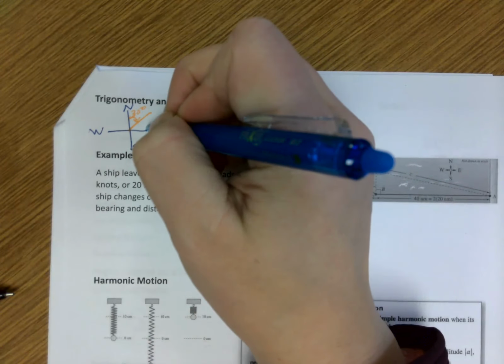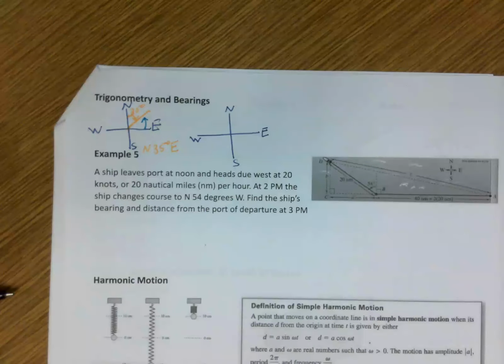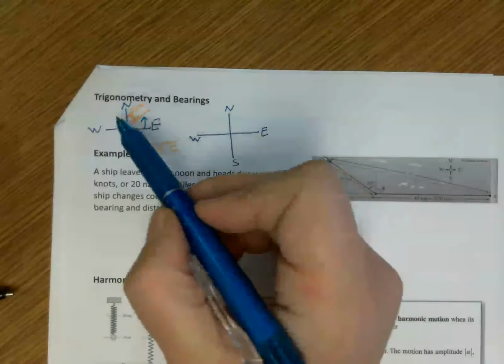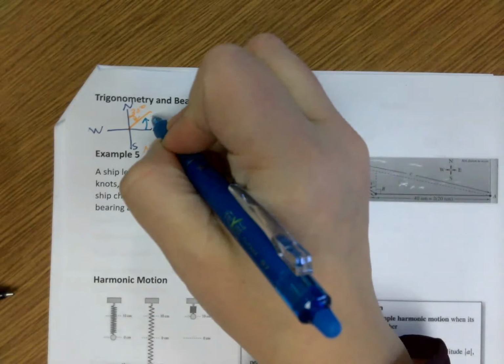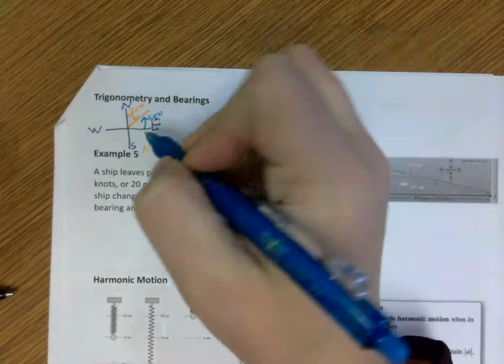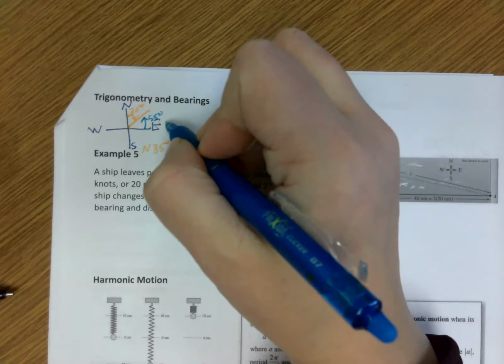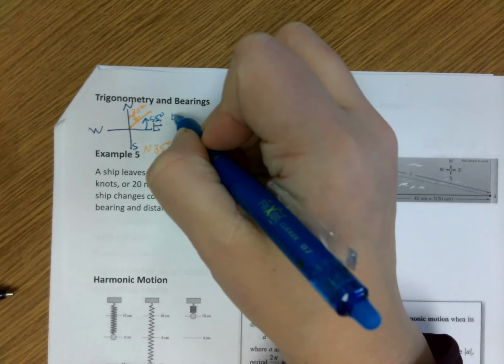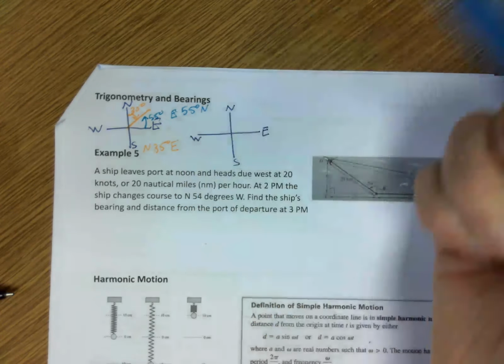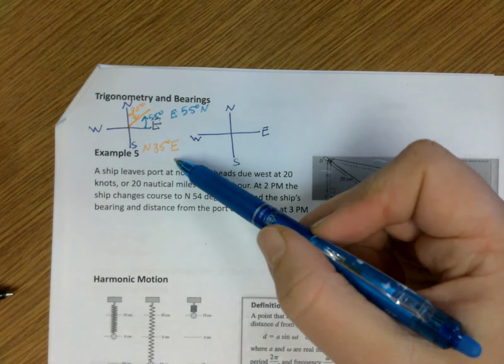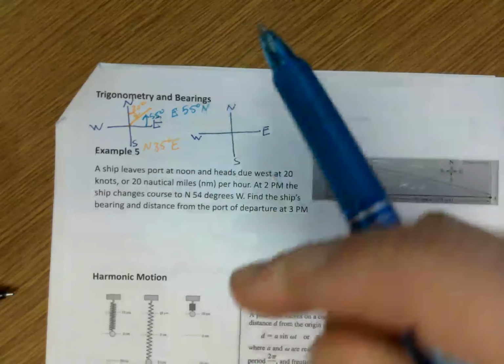Now let's say if I did it this way, if I started here and I measured that angle right there. Well, first I would have to figure out what that is. Remember, north and east would create a 90 degrees right there. So this angle right here is 55 degrees. And because I'm starting on the east side, this angle in the blue would be east 55 degrees north. So notice how they're not the exact same depending on what bearing you use first.